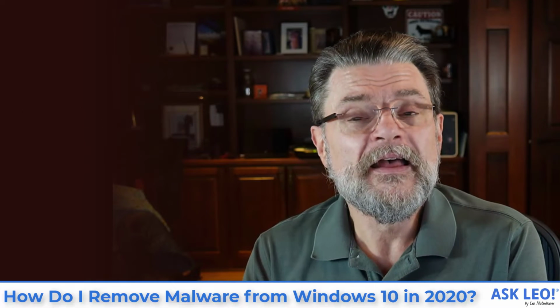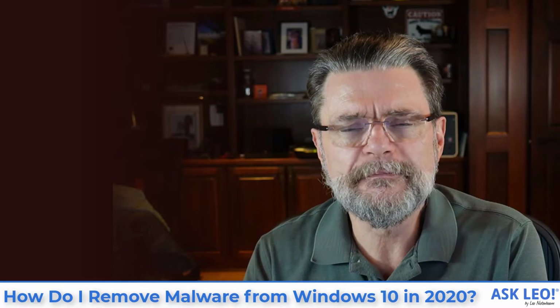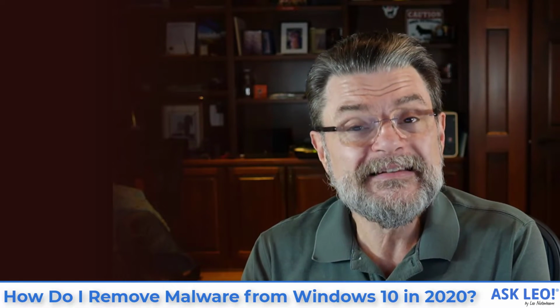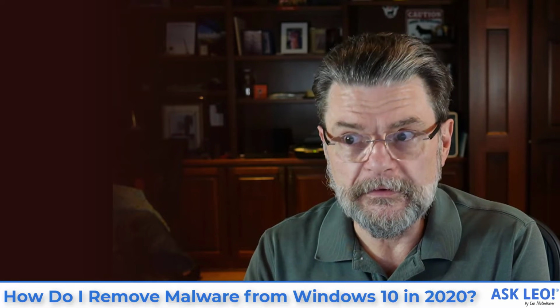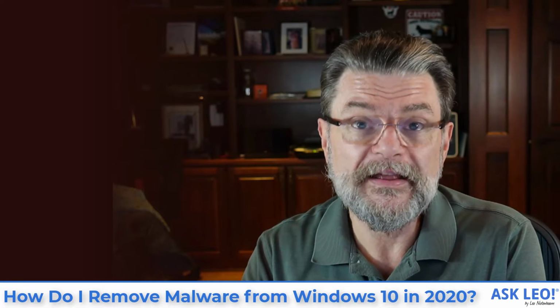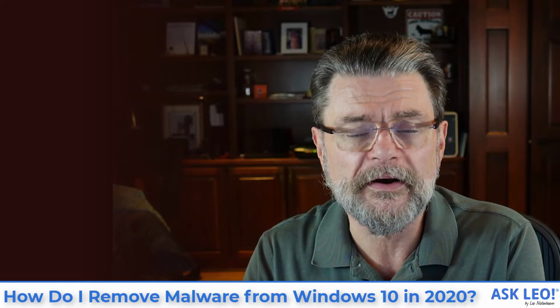Search for a specific solution to remove that specific piece of malware. Typically, these involve manual steps. Things like, okay, delete this file, now delete this file, now go change that registry entry. Those kinds of steps are typically what's required.